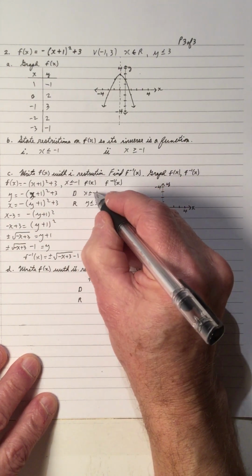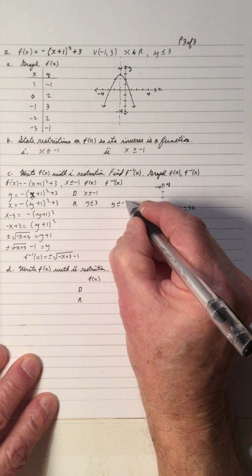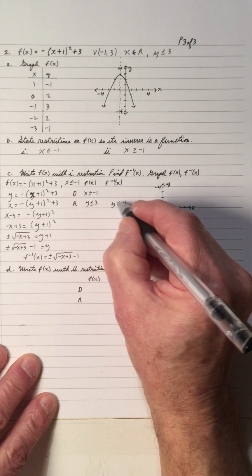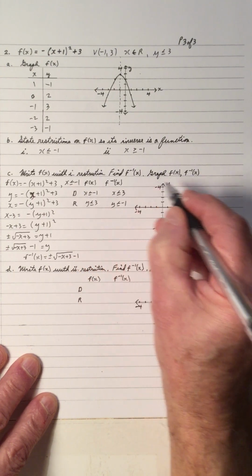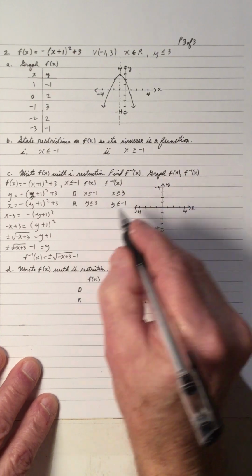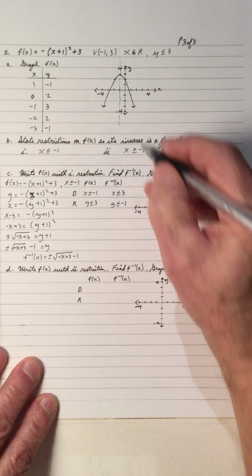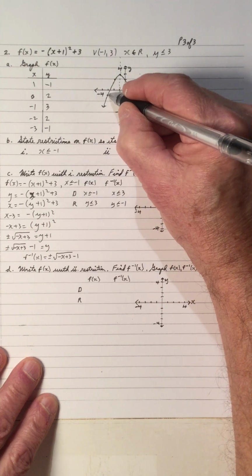So that means the domain becomes the range, so y is less than or equal to negative 1, and the range becomes the domain, so x is less than or equal to 3. So we think about it, we're picking the left side, so we're taking this one right here.